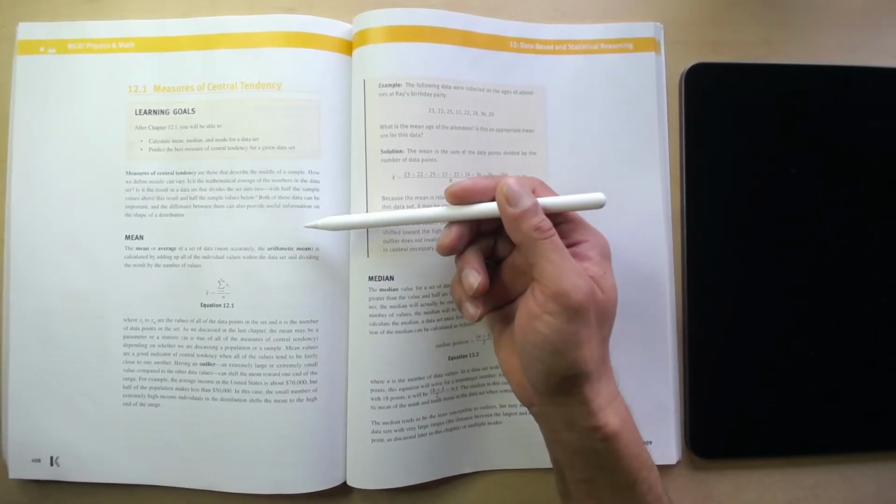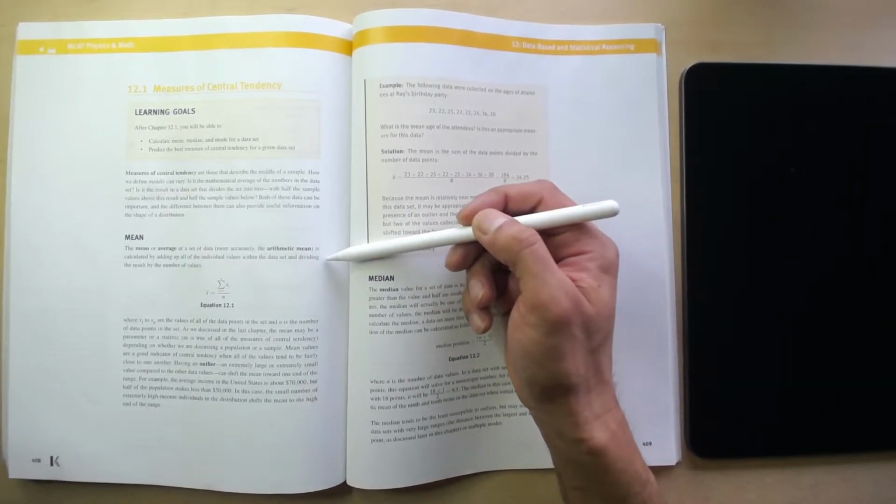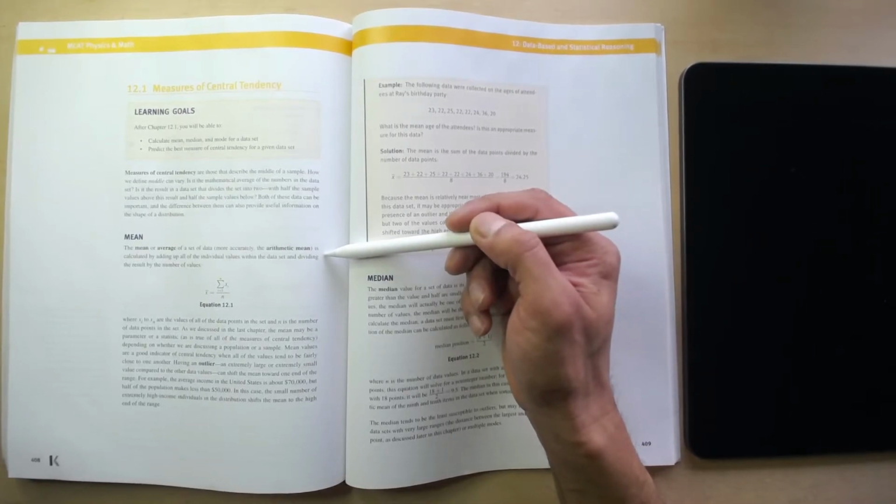is calculated by adding up all the individual values within the data set and dividing the result by the number of values. Should we write this down?